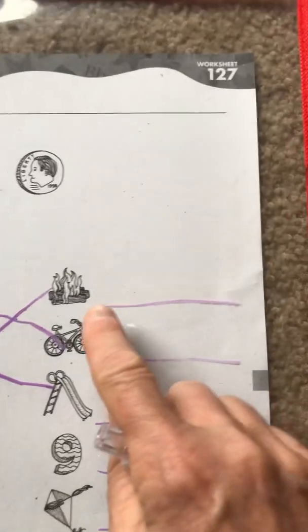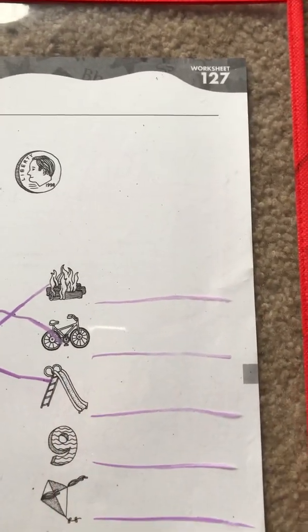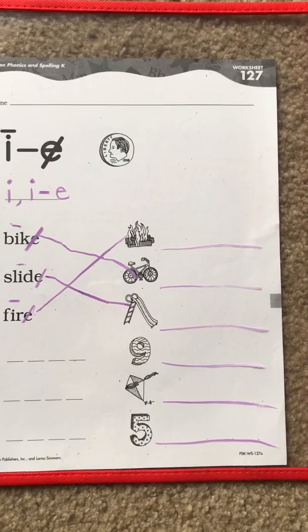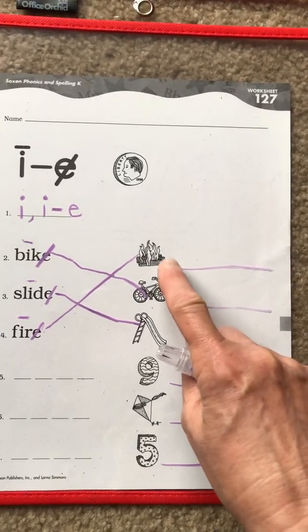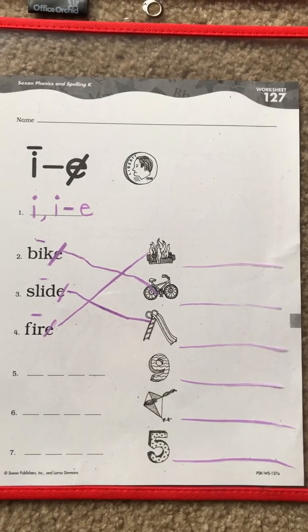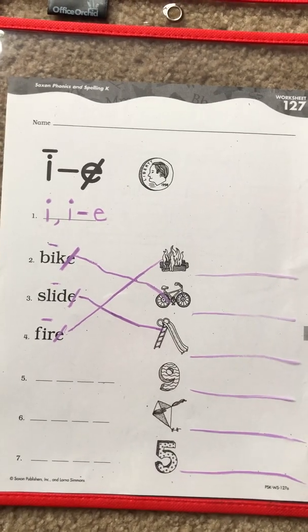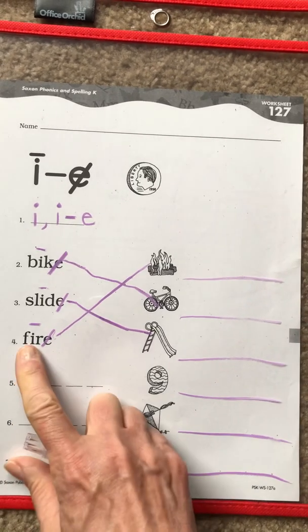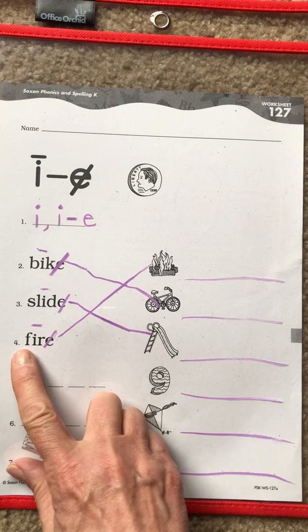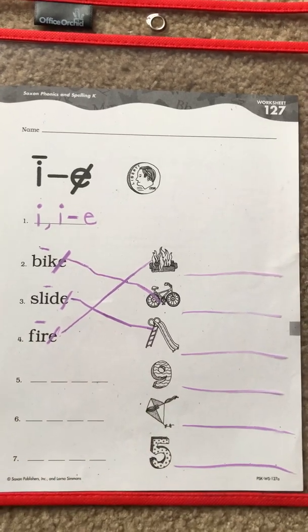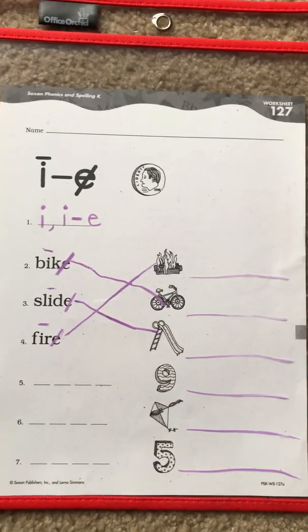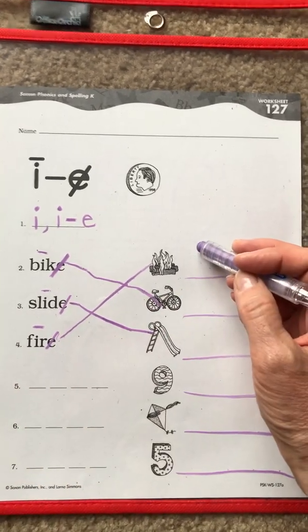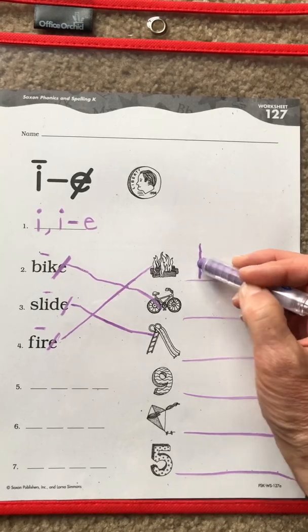Now you notice I put lines beside each of our pictures. That's because I want you to be practicing making rhymes. So let's think of a rhyme with fire. And you remember a rhyme sounds alike with the whole ending. It's just the first sound that is different. So I'm thinking of a word that rhymes with fire and it begins with t. So I'm going to put the t there.